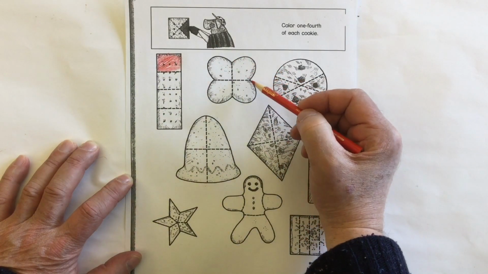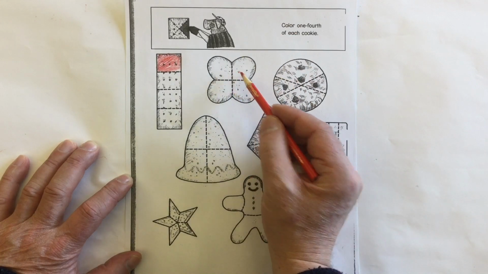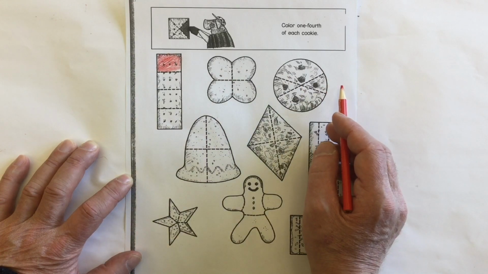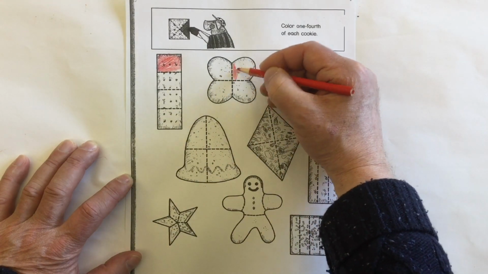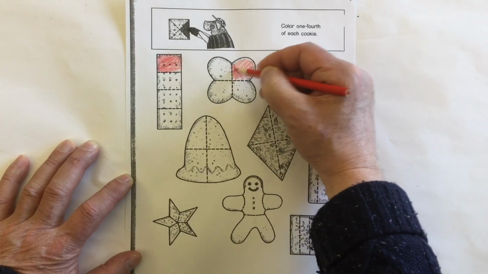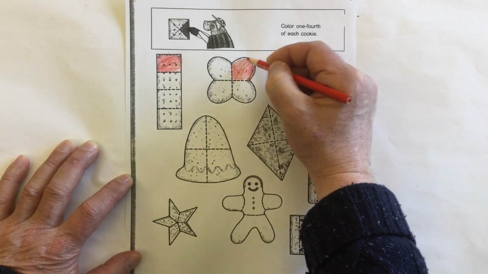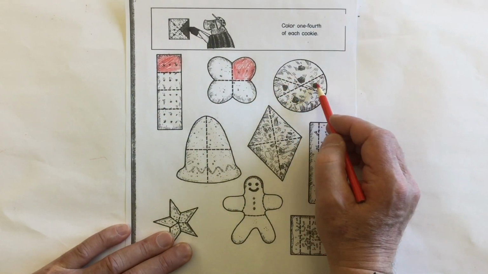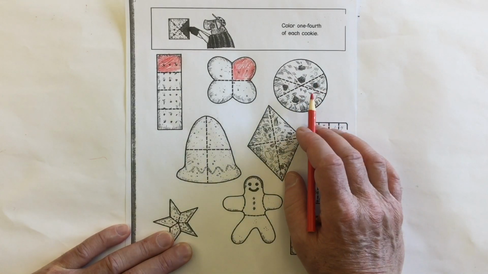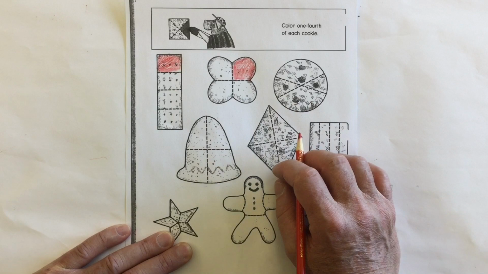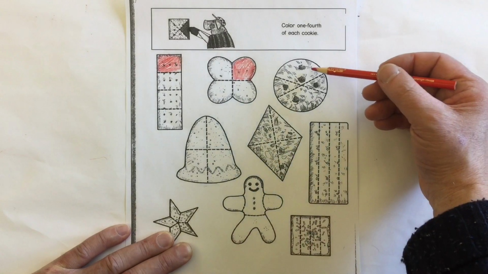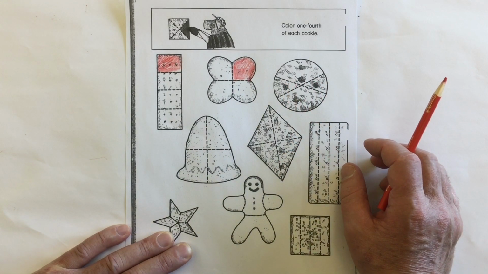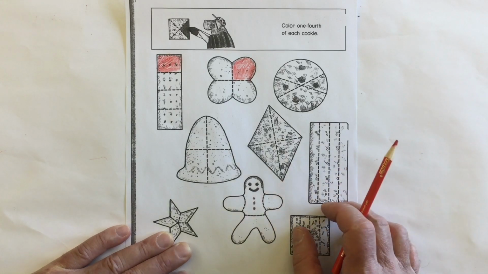Here we have a cookie with this shape that comes out, and we've got 1, 2, 3, 4 pieces. Is each piece the same size? Yes. So I can color in 1 out of the 4 because these are equal. This is equal sharing. 1 out of 4. Here we have a cookie with 1, 2, 3, 4 pieces. But are all 4 pieces the same size? No. These 2 pieces are big and these 2 pieces are small. So they're not showing 1/4 because the pieces are not the same.